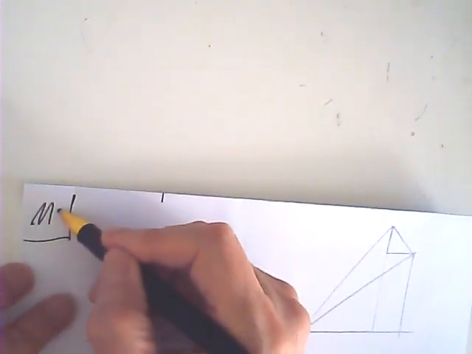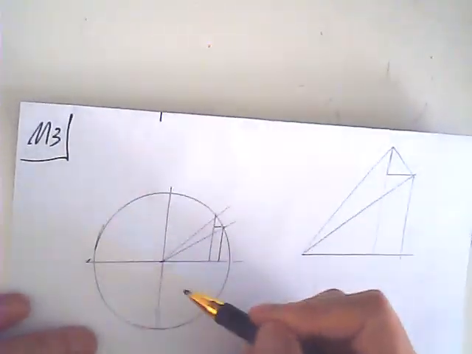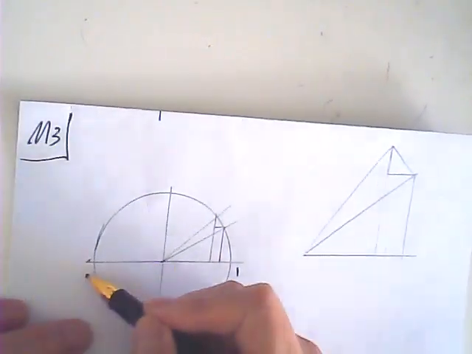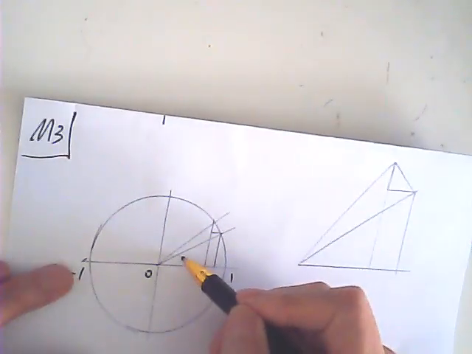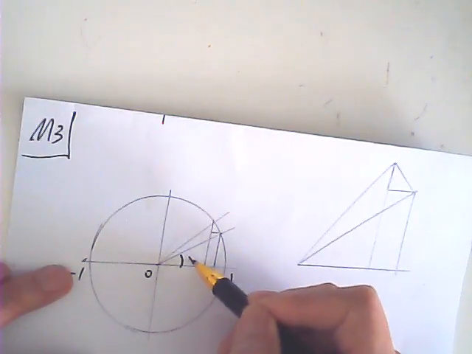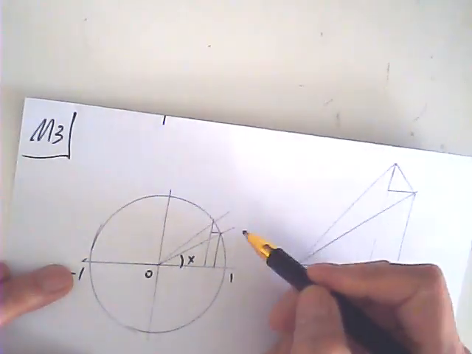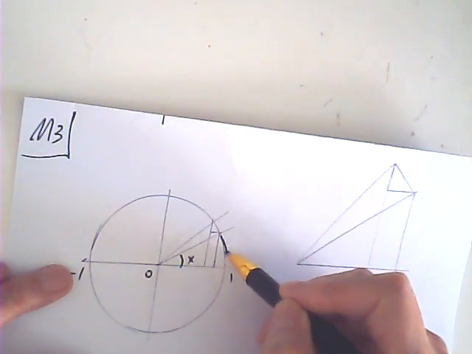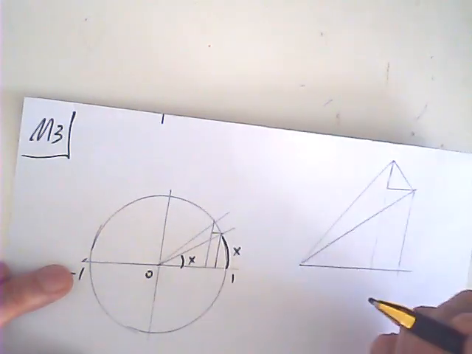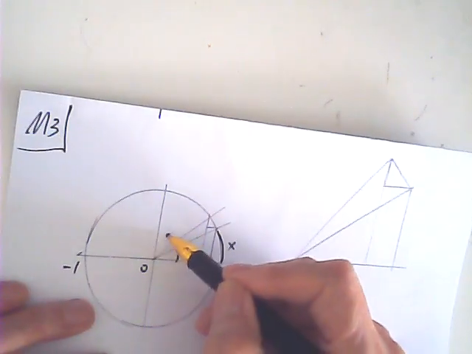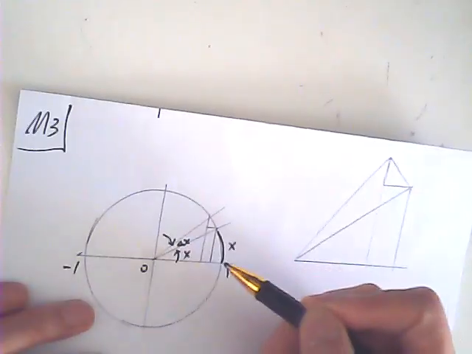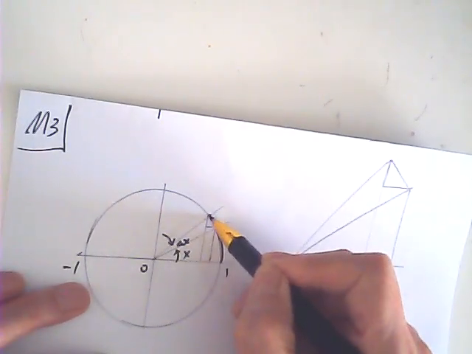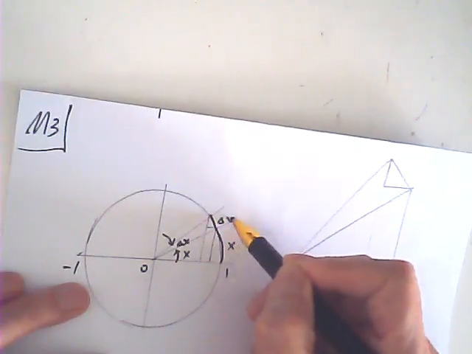I'm using the unit circle. This is a unit circle. The radius equals 1. This angle is x. Then the arc length is x. If we increase a little by little, this is called delta x, then this arc length is delta x.